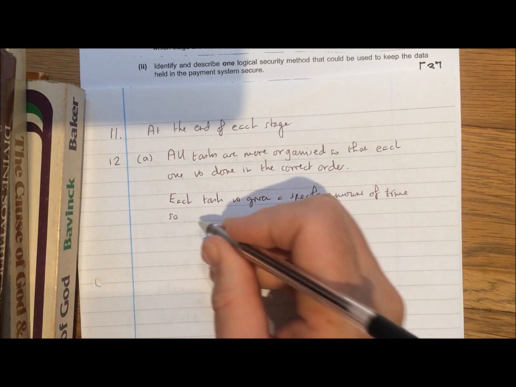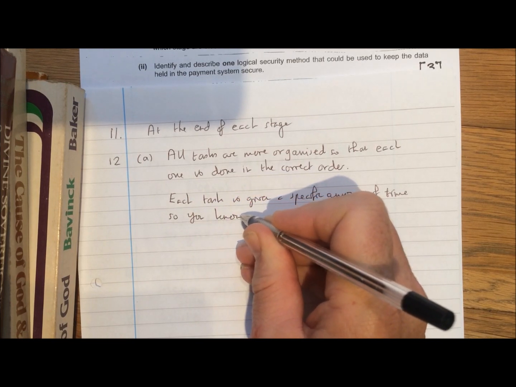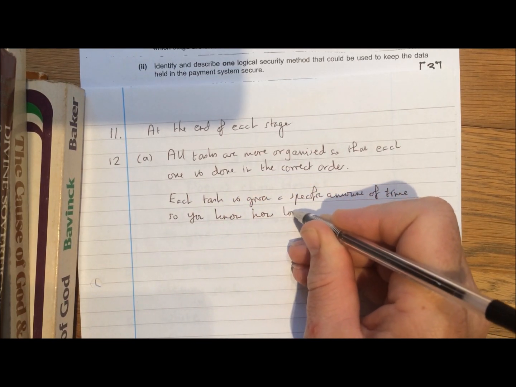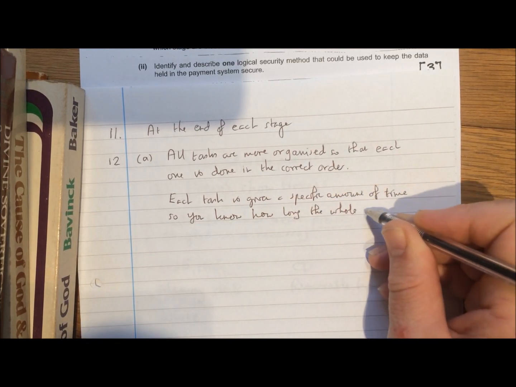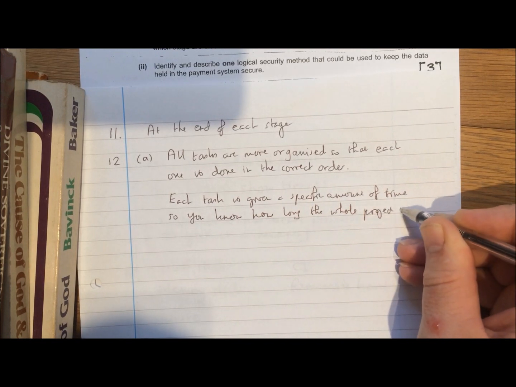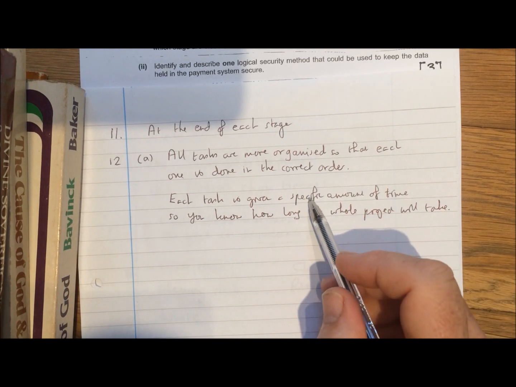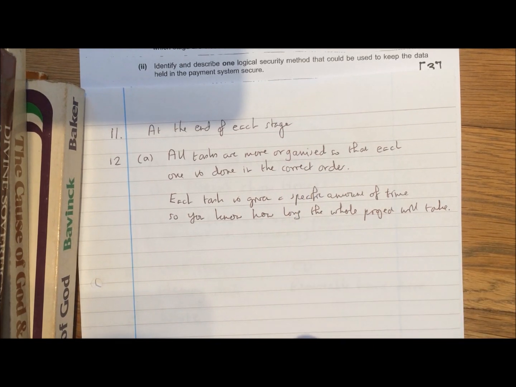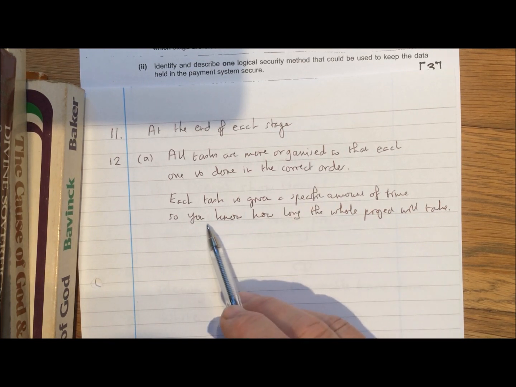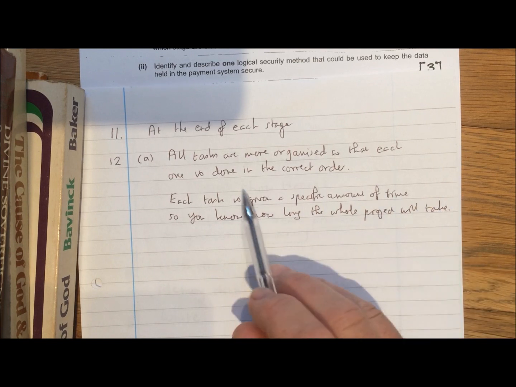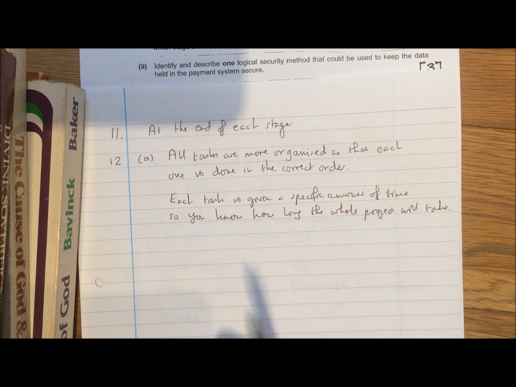So you know how long the whole project will take. There we go. 1 mark for making a statement, 1 mark for giving it an explanation. Think of it again the other way around with the word because. You know how long the whole project will take because each task is given a specific amount of time. 2 marks for an explanation.